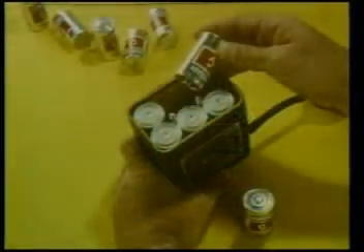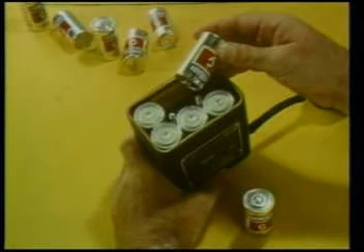Remove the old batteries and replace them with 6 new cells with the positive or button side down.